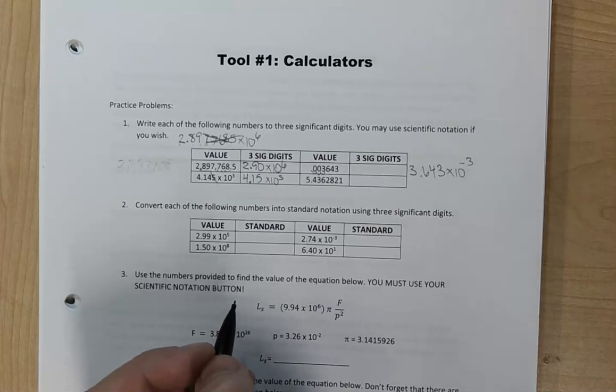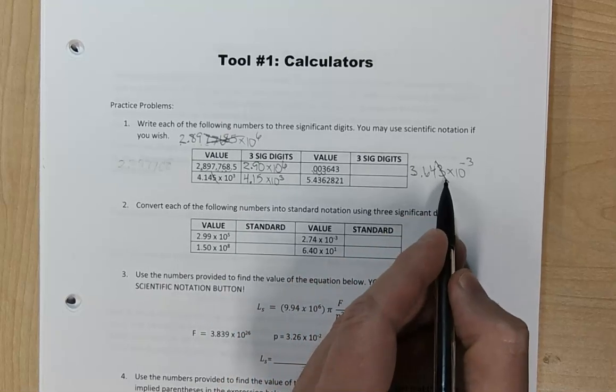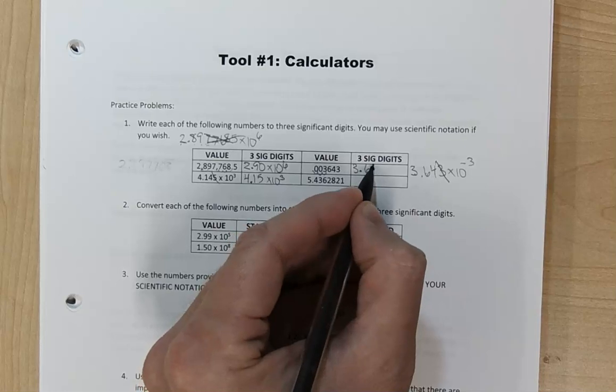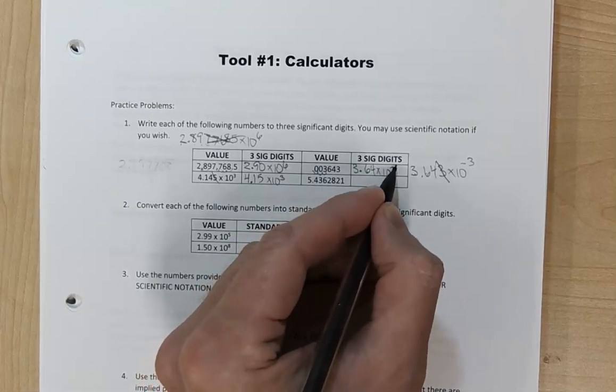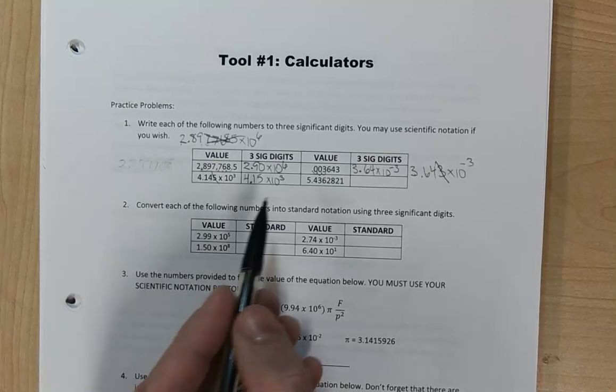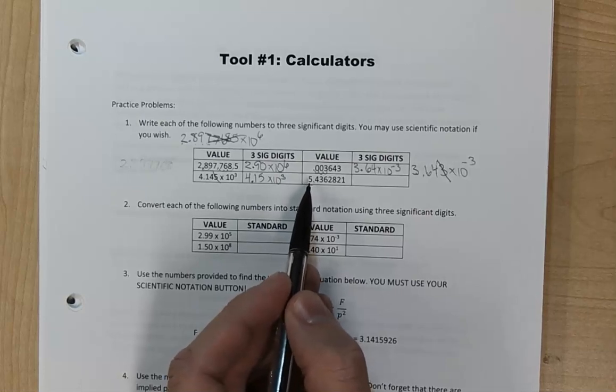And then you round to 3 significant digits. 1, 2, 3, that drops away, and that was a 3, so you round down, so it's just 3.64 times 10 to the negative 3. Done.